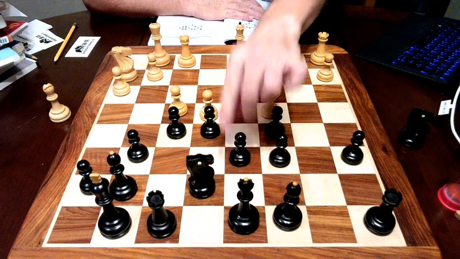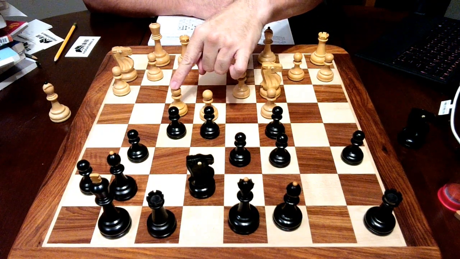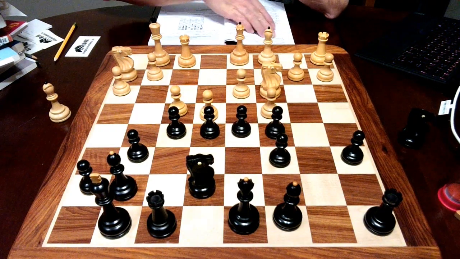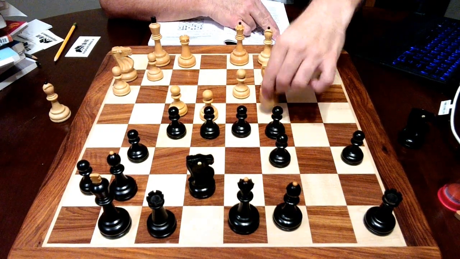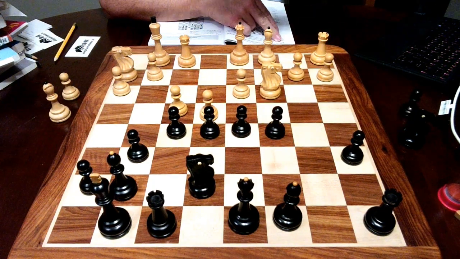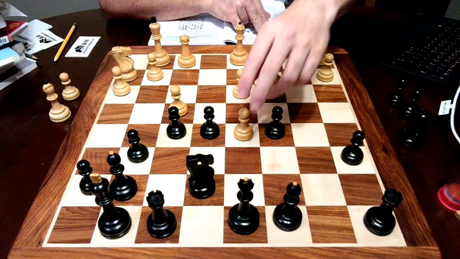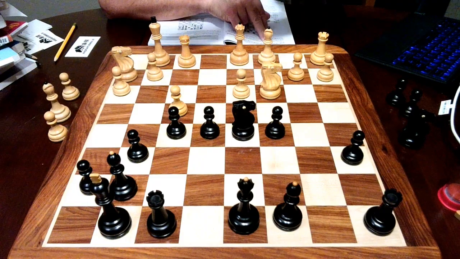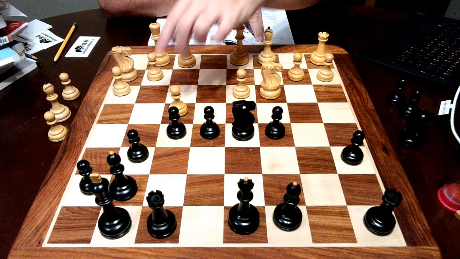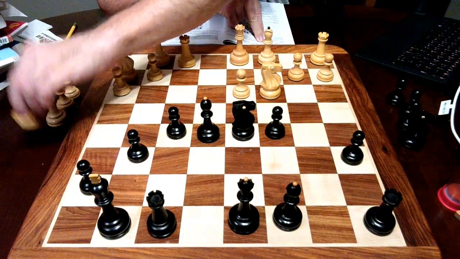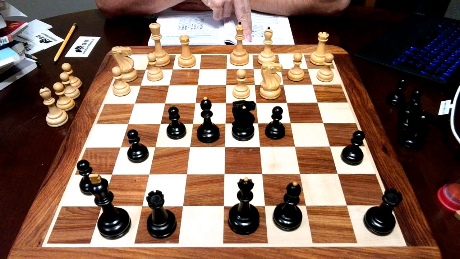Obviously the possibility here would be also exf4, which is not bad, but let's see what happens. After d5 there is cxd5, cxd5, exd5, and knight takes d5, fxe5, and bishop takes. Okay, so material is equal for both of them, but who do you think is better here?